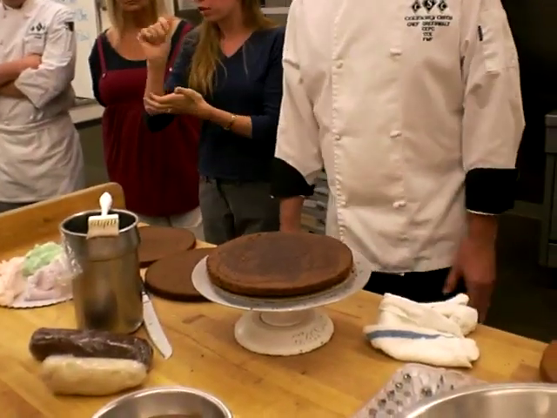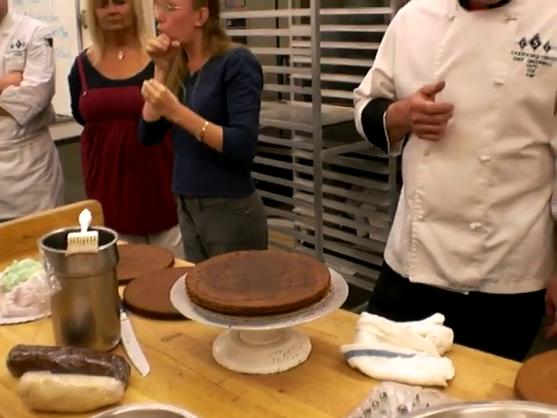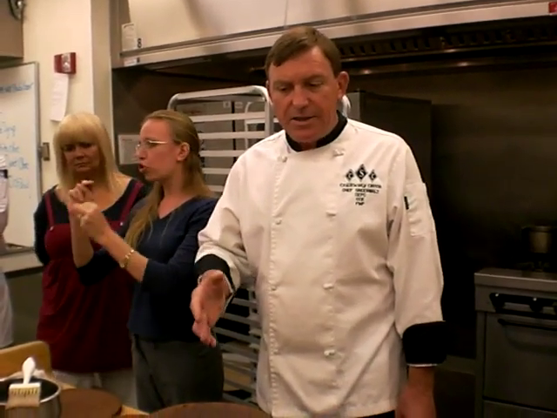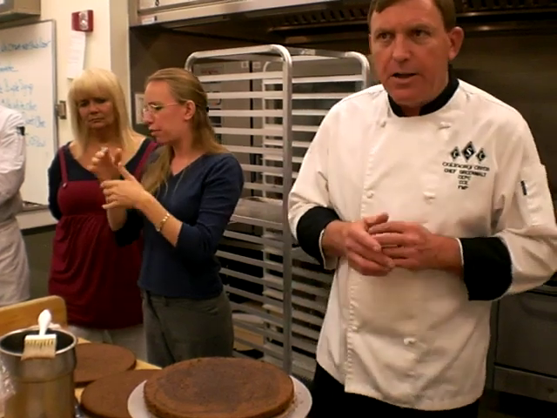To that, we put oranges, lemons, apples, pears, stick cinnamon, whole cloves, and we reduced it until it had some body to it. That's a neutral simple syrup. So it's not predominantly influenced by any one flavor, it's neutral, so it blends. It's not going to compete with the chocolate in the cake or whatever filling I put in there.